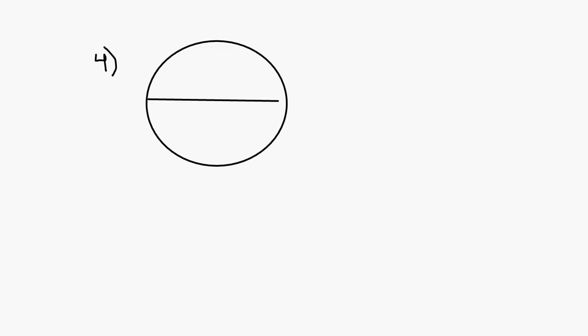Number 4. In number 4, you're asked to find the circumference of the circle. Leave your answer in terms of pi. That means that your answer has to have the pi symbol in it.